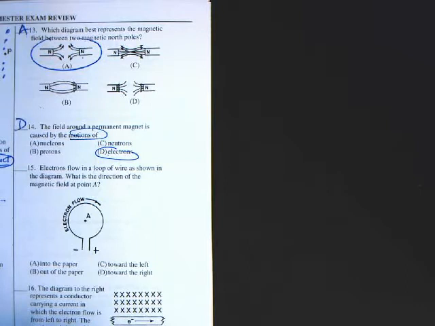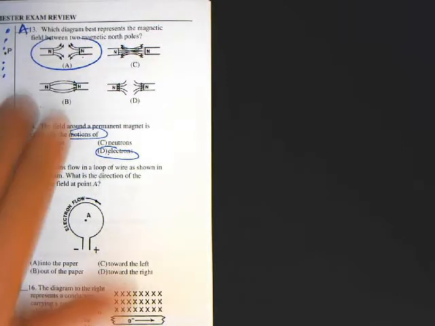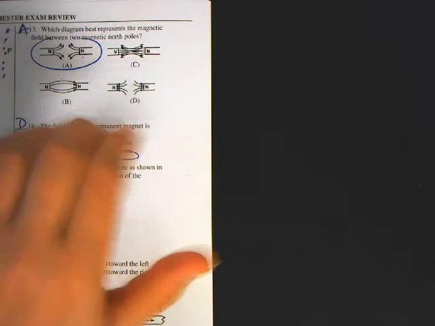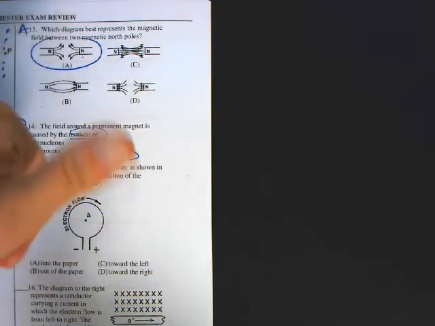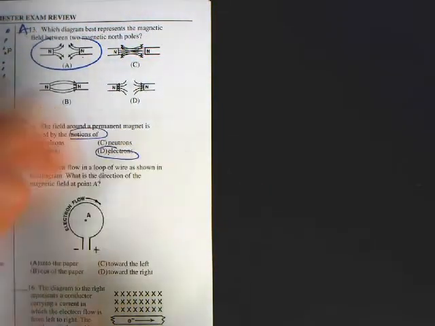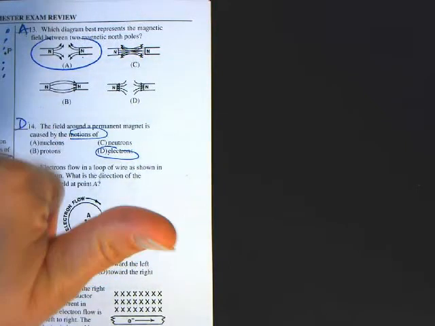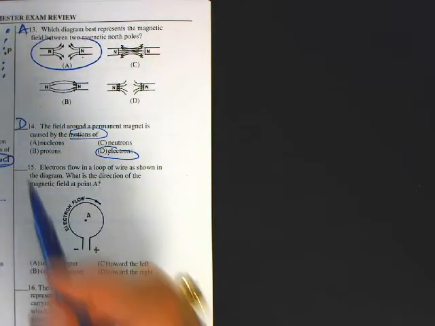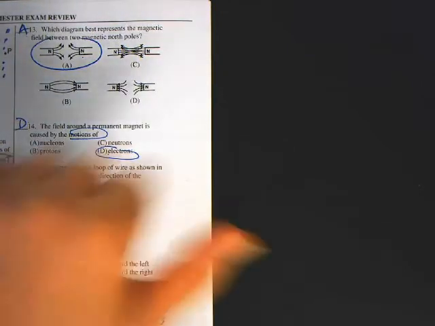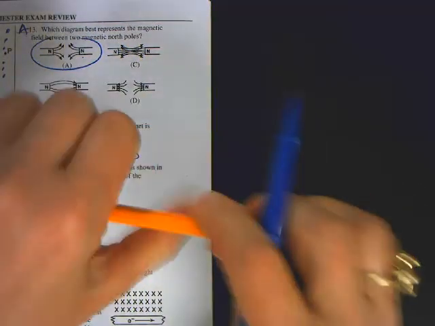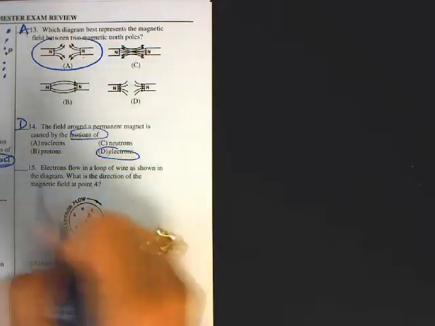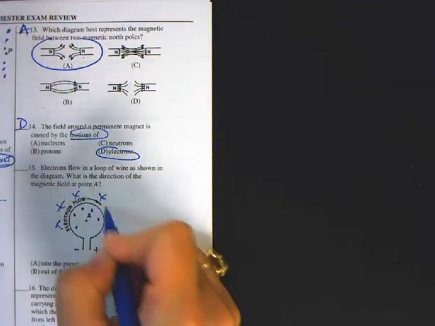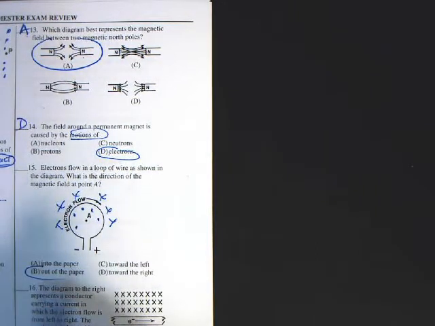Number 15, electrons flow in a loop of wire as shown in the diagram. What is the direction of the magnetic field at point A? So I'm going to do the same thing. I'm going to take my left hand, except this is a wire. I'm going to wrap my hand around it, where my thumb is going in the direction of the electron flow. I don't have a wire here, but if it was the wire, it's going like this. So it's coming out here, and then it's going in here. So the answer is going to be out of the paper.